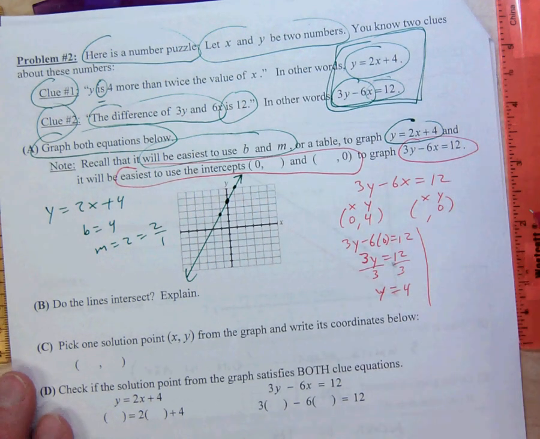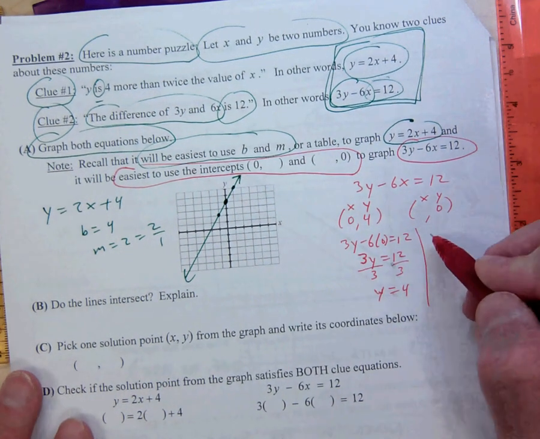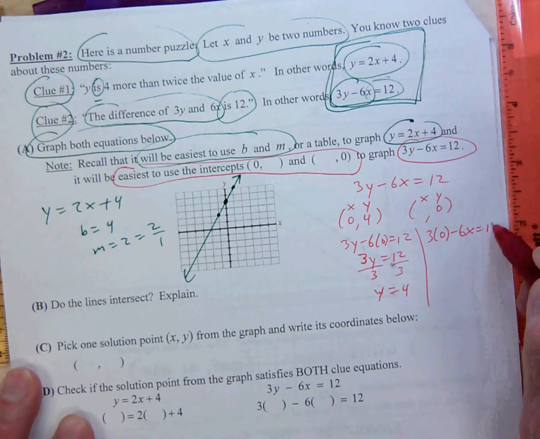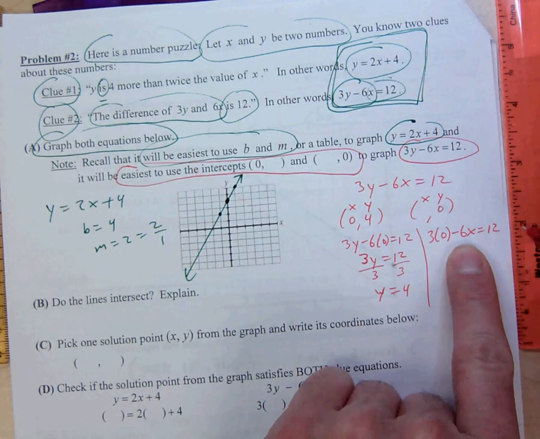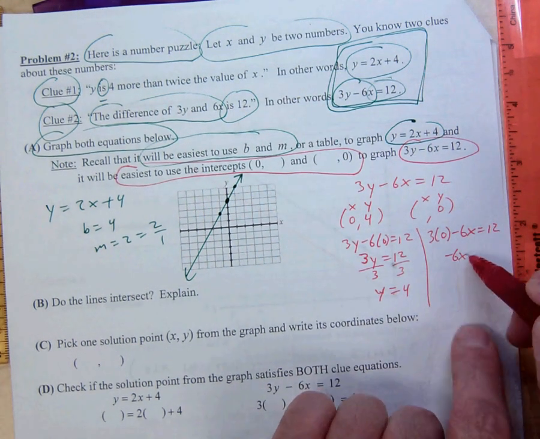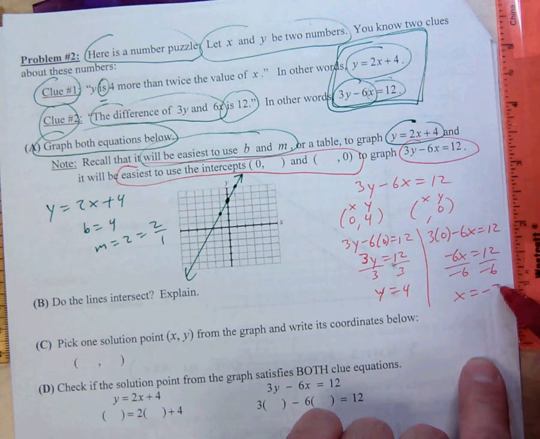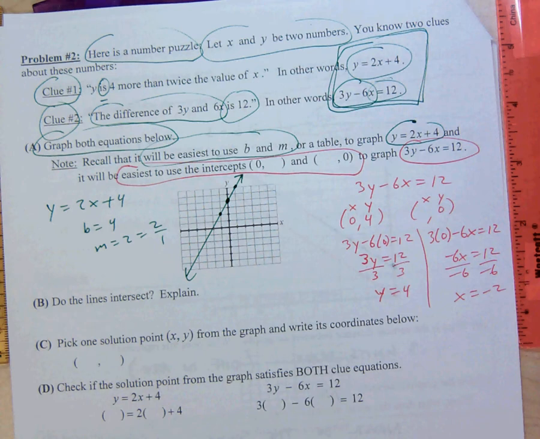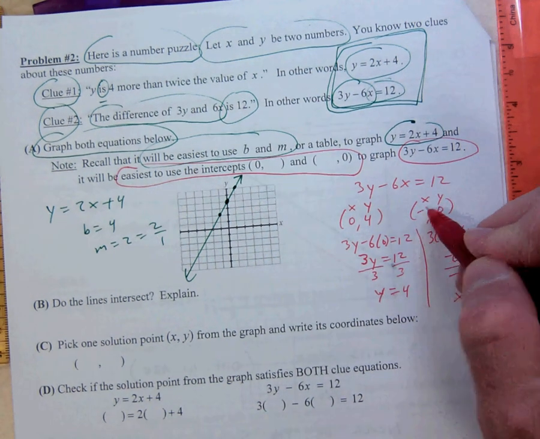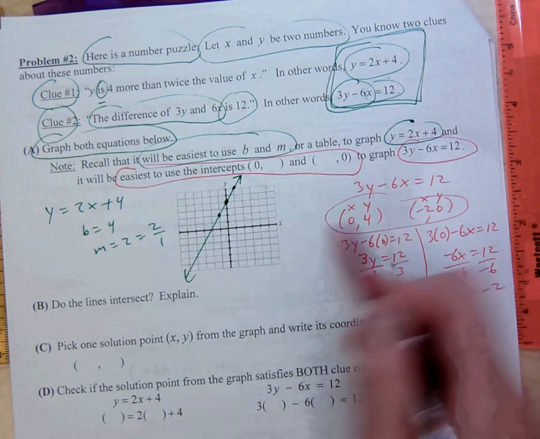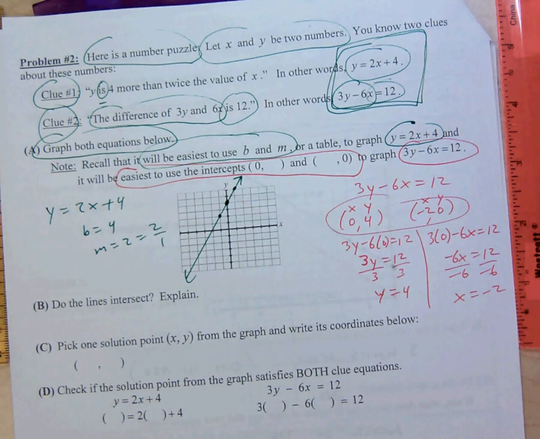So 1 point on my line is 0, 4, and then I'm going to put in 0 for y and solve for x. Now be careful on that. 3 times 0 is 0. 0 minus 6x gives me negative 6x, and then divide by negative 6. And I get x equals negative 2. So when y is 0, I figured out that x is negative 2. So remember, what this does for us is just gives us 2 points on my line, right? Isn't that all I need to draw a line is 2 points?